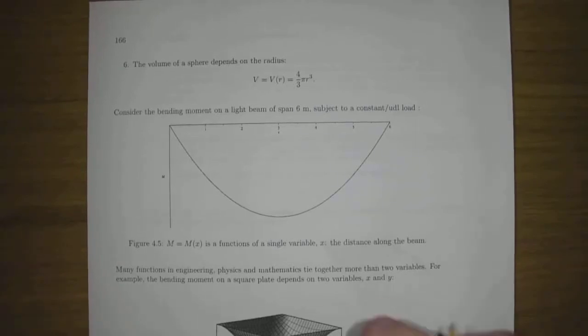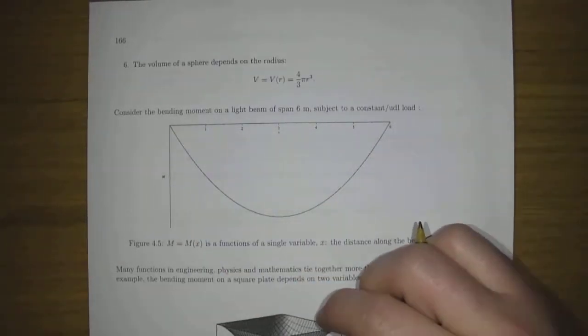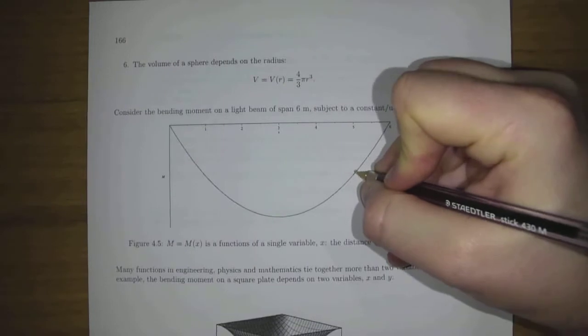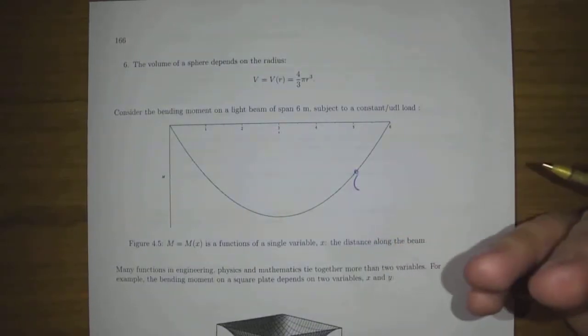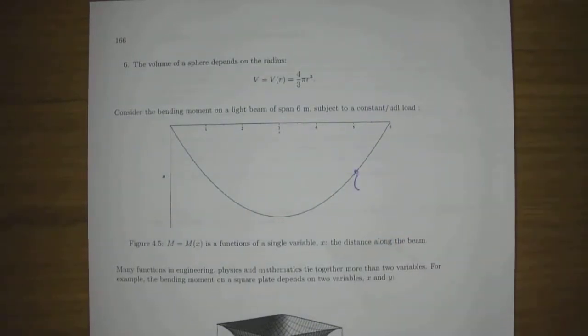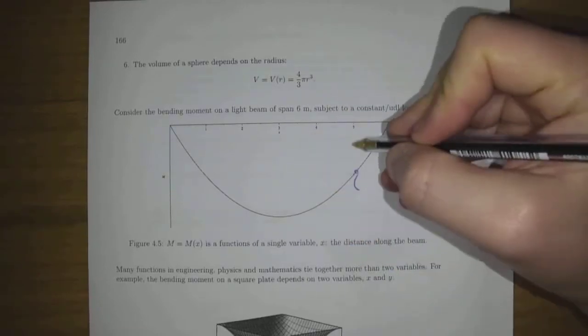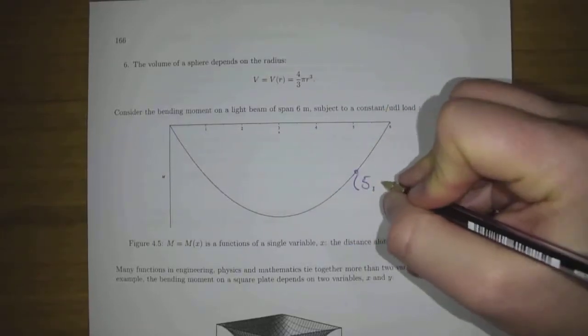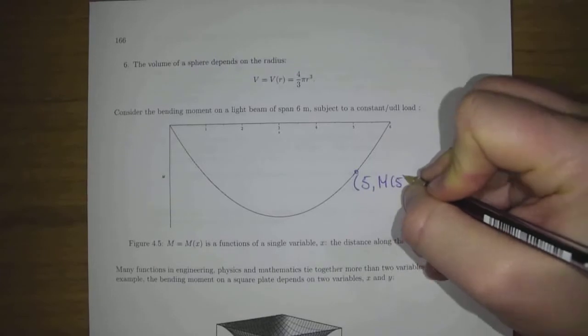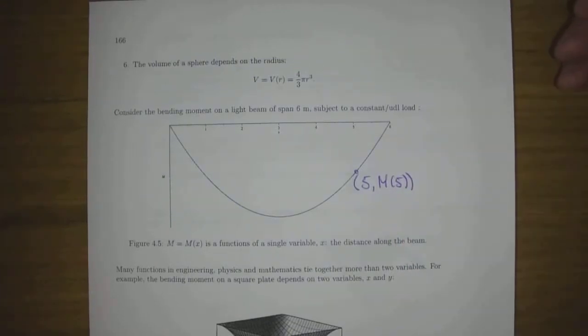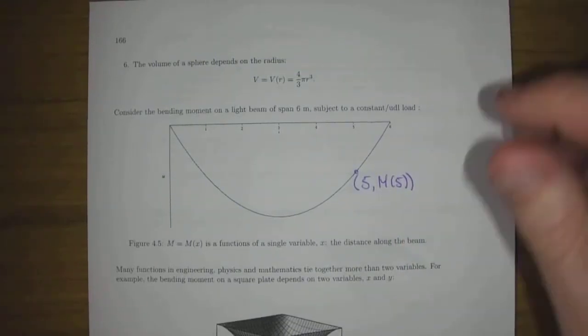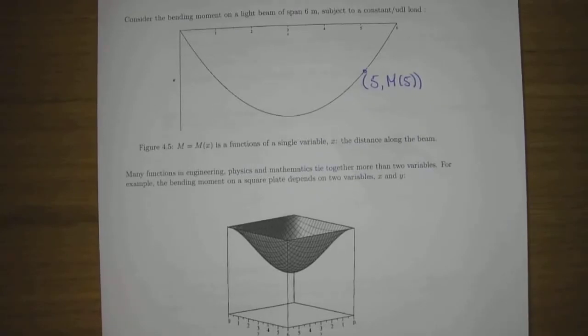So we see for each value of x, there's only one value of M. So for example here, the points on the graph are of the form input, output, the input being the x variable, and the output being the bending moment at that point. Okay, so M equal to M of x is a function of a single variable, the distance along the beam.